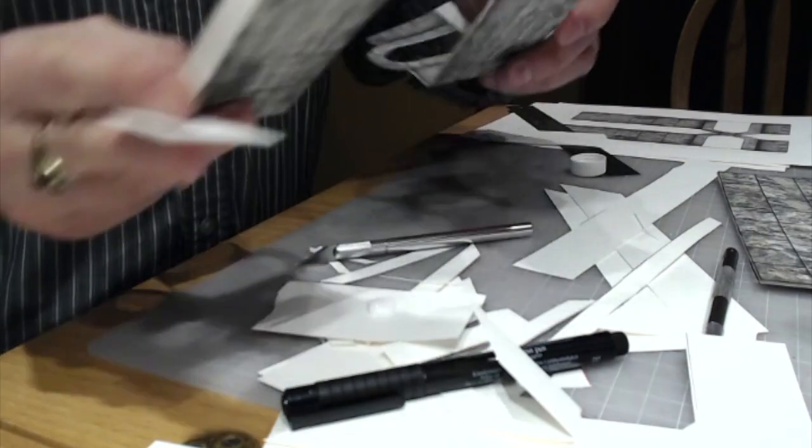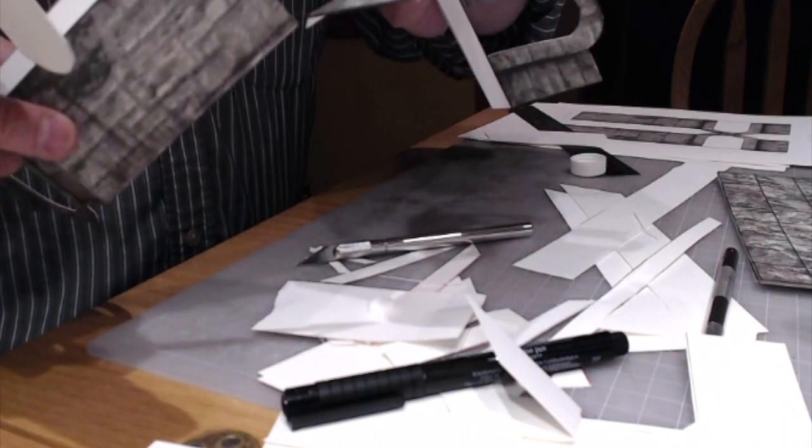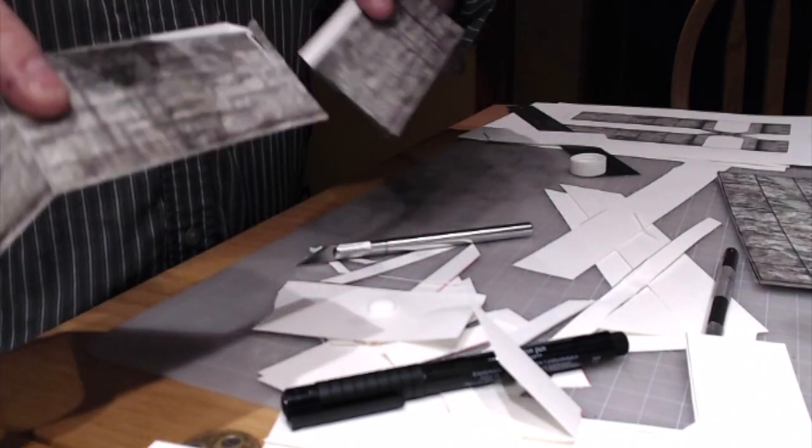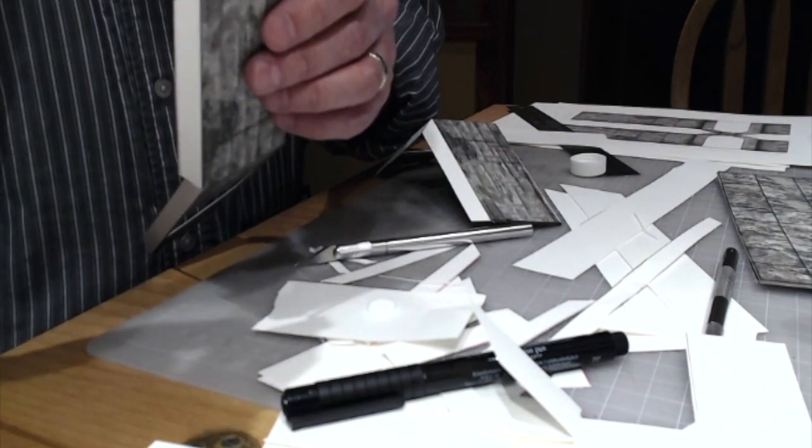All right, so I've cut the sections down, and I've edged a bit on the one section of the wall that's there, so it's not all white, and I'm going to put it on here. Now you might notice a bit of rippage. That was coming from taking the section apart.